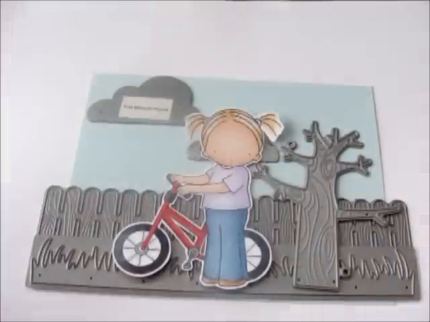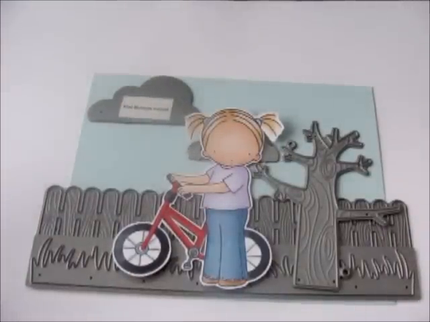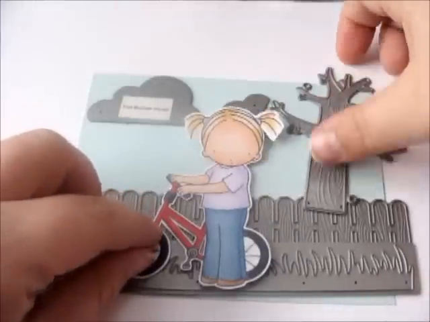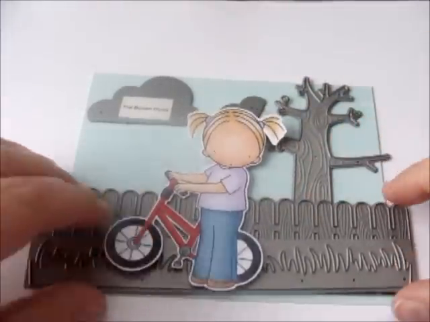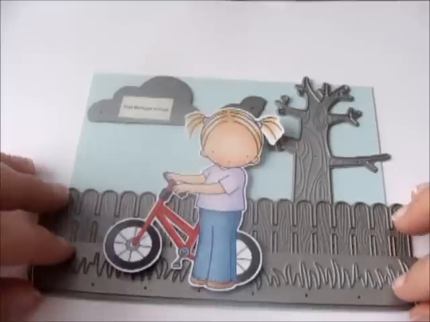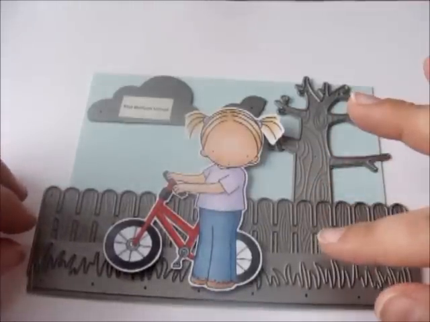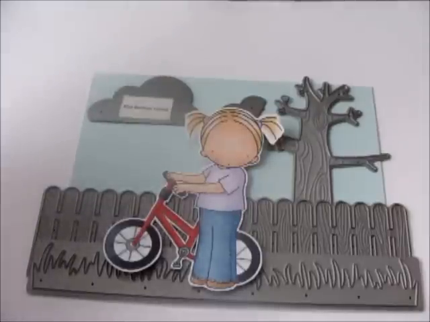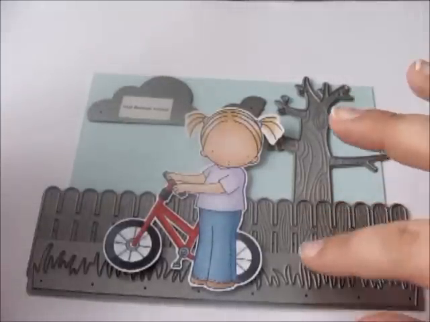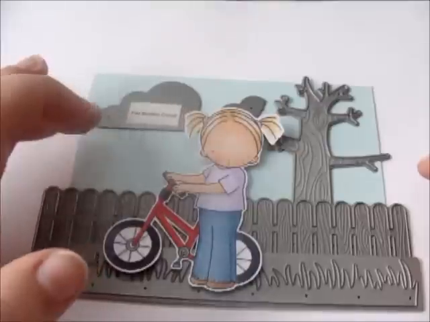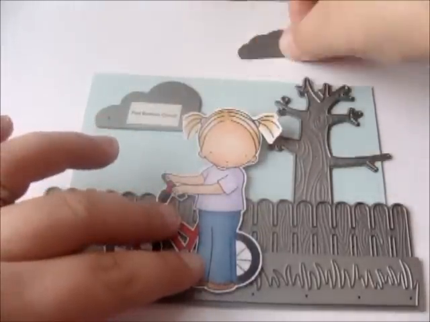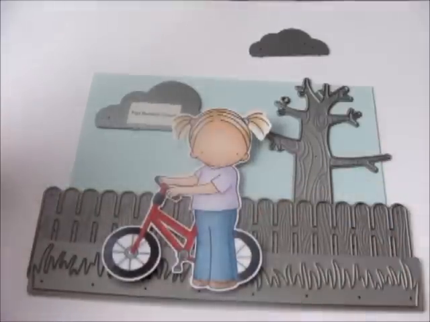If I put this wee tree right beside her, it's going to be quite small, but what I can do is tuck it behind the fence to give it the illusion that it's longer, and I may cut it twice and adhere the trunk together so it peeks out behind the fence properly. I'll look at that once I cut the pieces and decide if I need to do that.